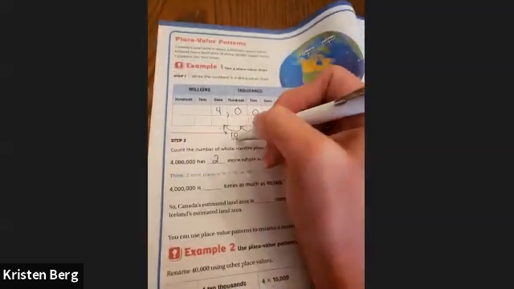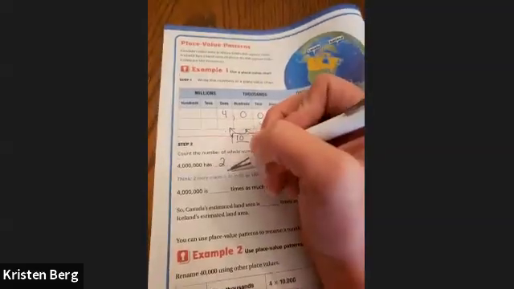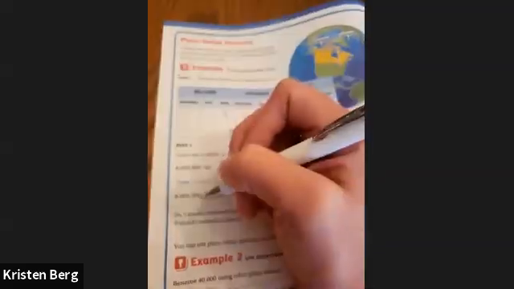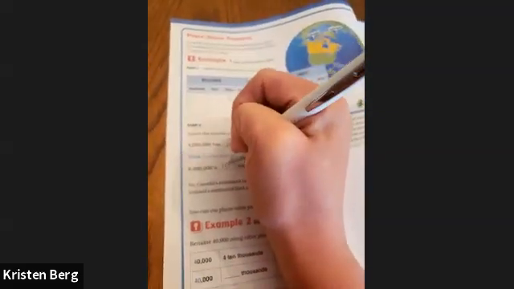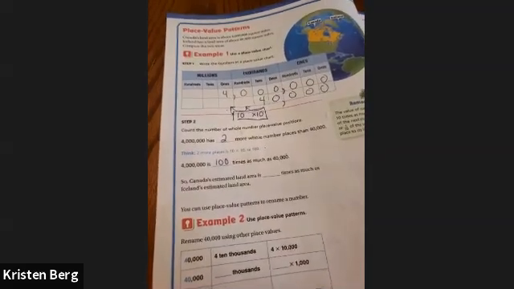So therefore, if you look at that, what is 10 times 10? You should be saying, all right, 2 place values, 10 times 10. Oh, that's 100. So therefore, 4 million is 100 times as much as 40,000.